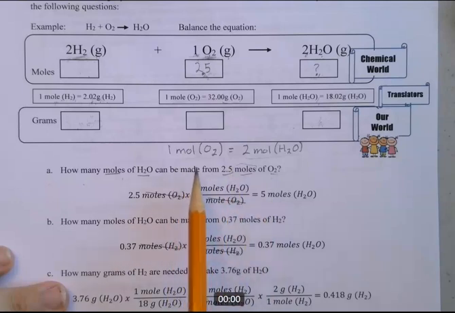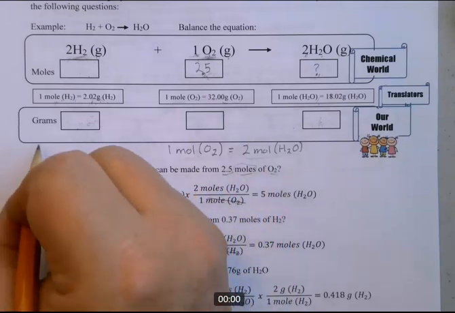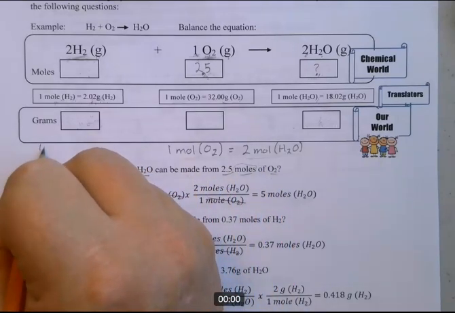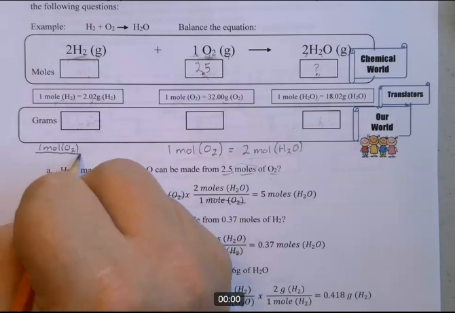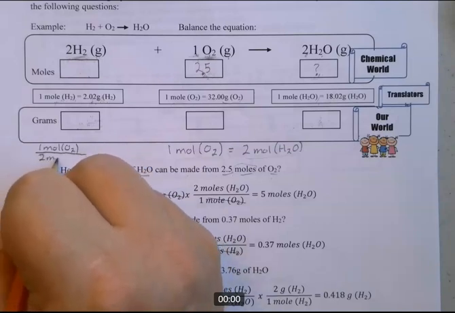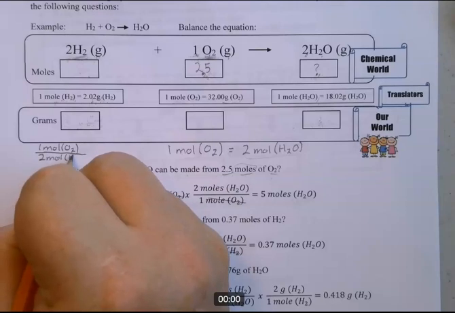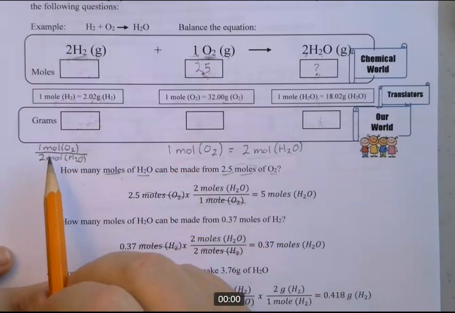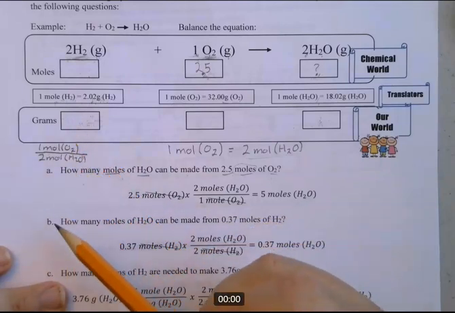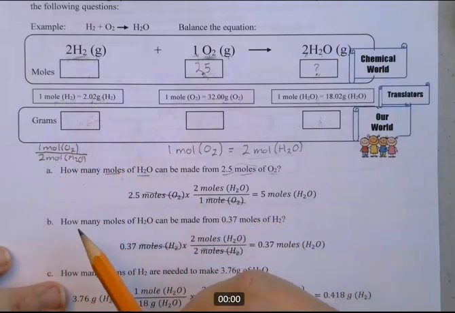Now there's 2 ways you can write this. You can say for every 1 mole of O2, there's 2 moles of H2O. That's what this ratio means. It means 1 mole of O2 is the same as 2 moles of H2O.